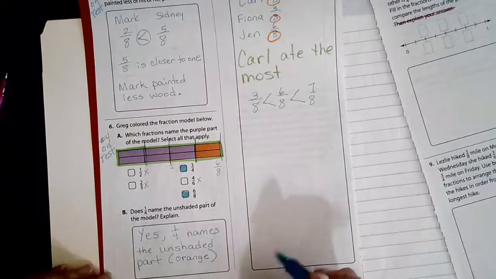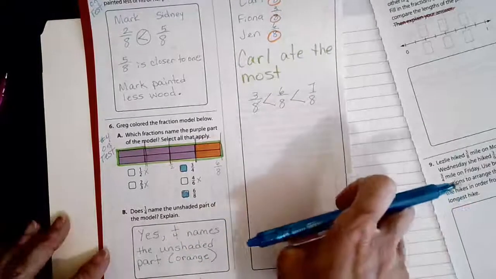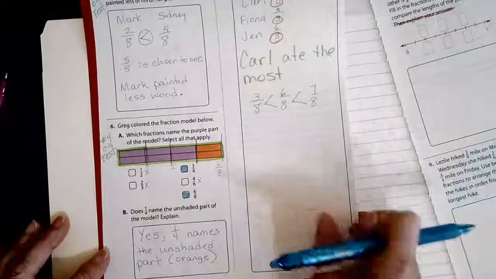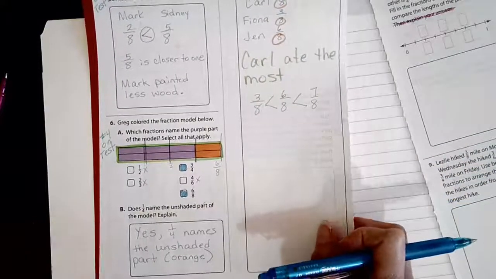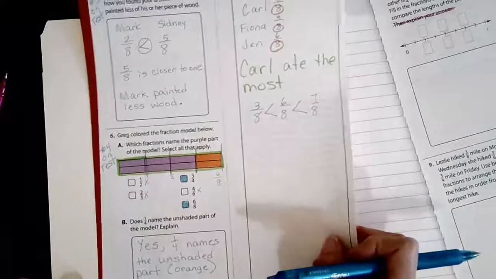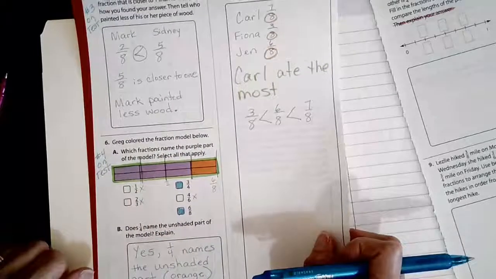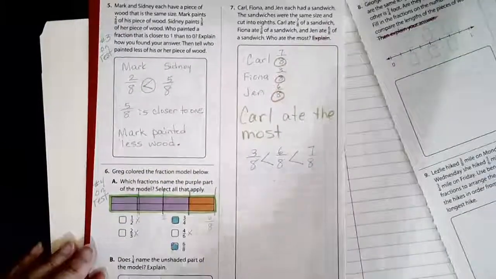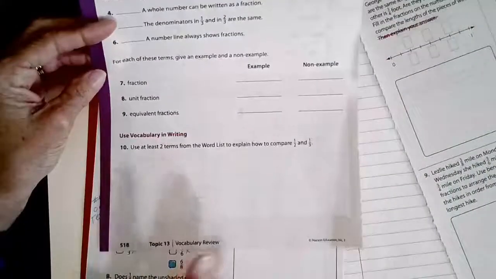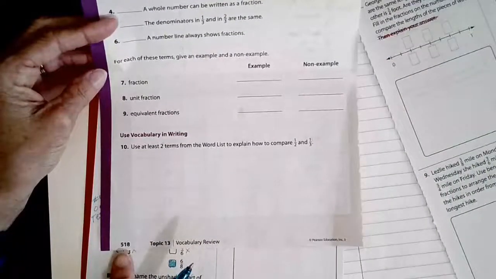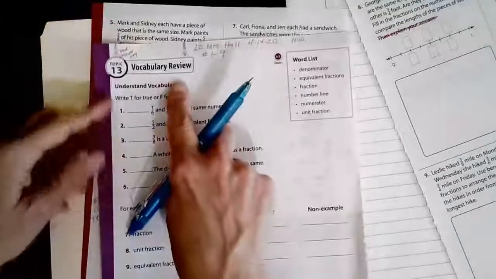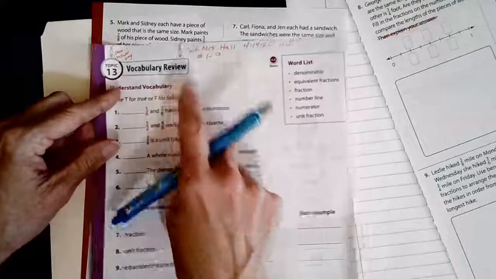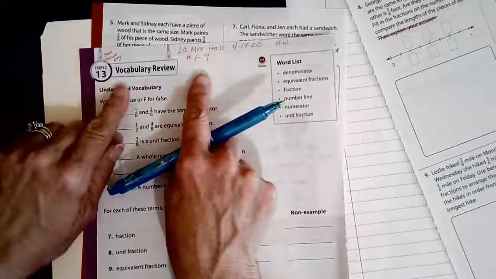It was not shaded. Now, the next thing I want to tell you about is the second page that goes with this lesson we are going to do tomorrow. We are just doing this first page as our review for today. But I do want you to take out, actually leave it in, but page 518 in your book is your vocabulary review. That will be your homework for tonight.